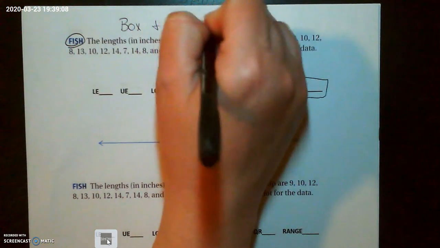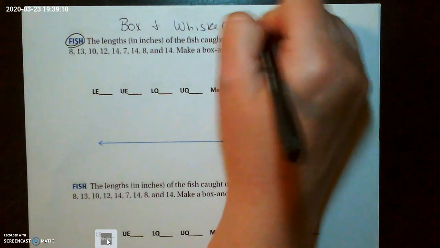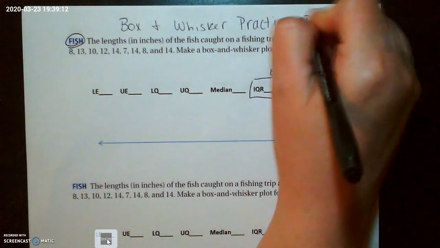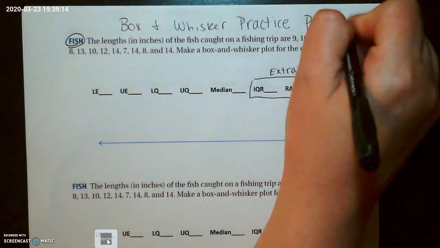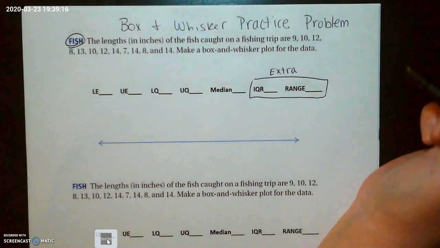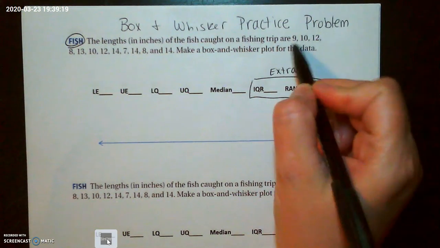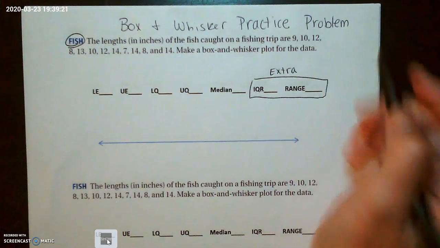I am ready to do this box and whisker practice problem. You guys had to do this yesterday, so if you could find where you did it, or if you just want to take a look at this video to make sure you understand how to do one, that's perfect. So first off, we have the data. We have to put them least to greatest.